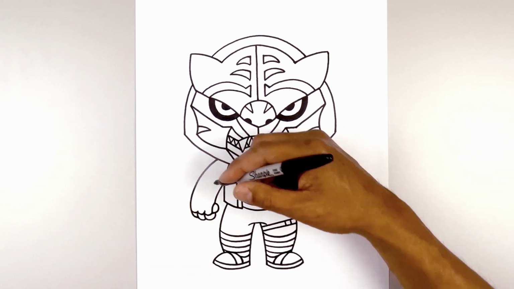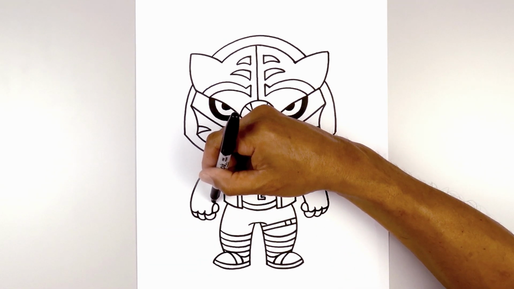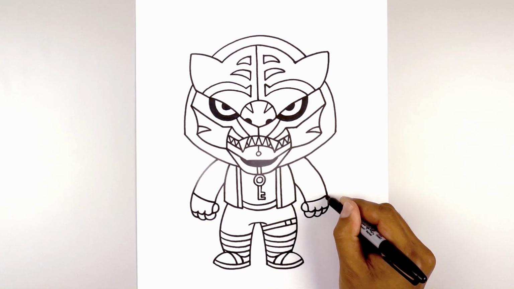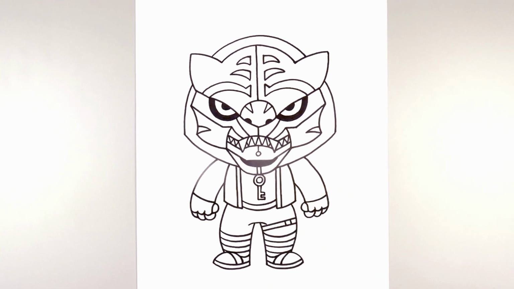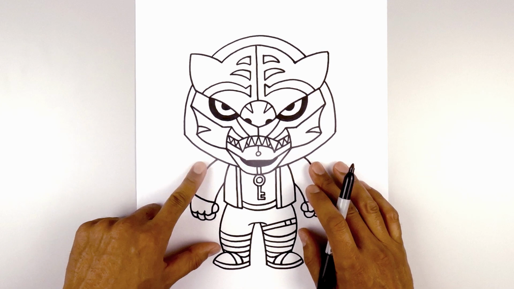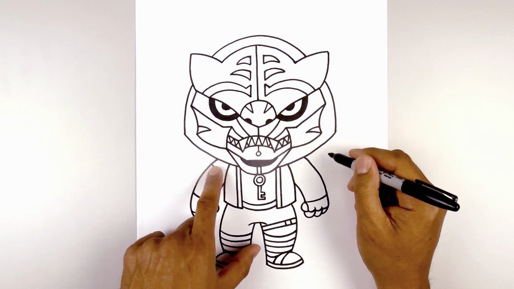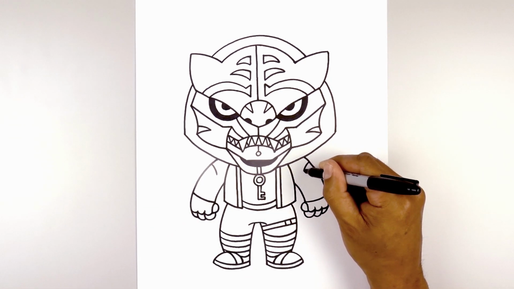Now we're going to add the edge of the glove. Starting at the top of the thumb, we're going to curve out and then up. Now let's add a couple stripes coming down the side of the arm. Starting on the left, we're going to curve in and then down. Let's line this up on the right and do the same thing.